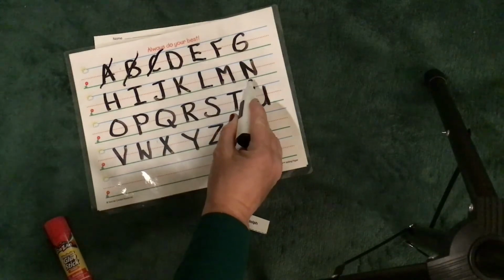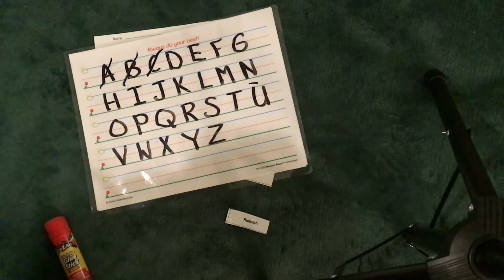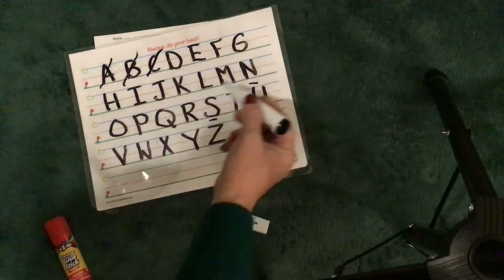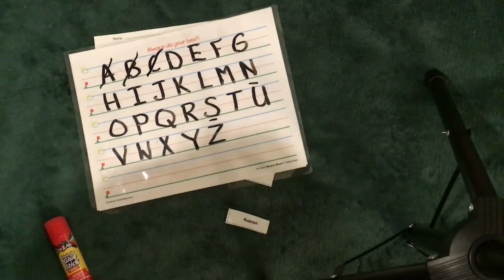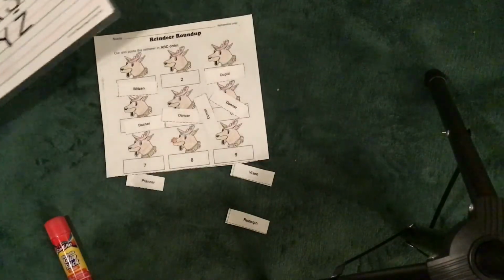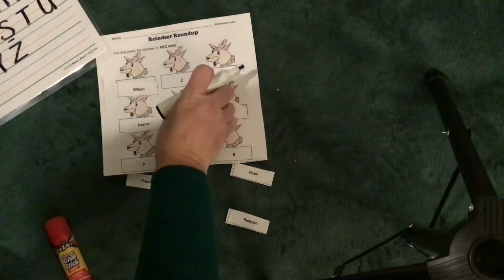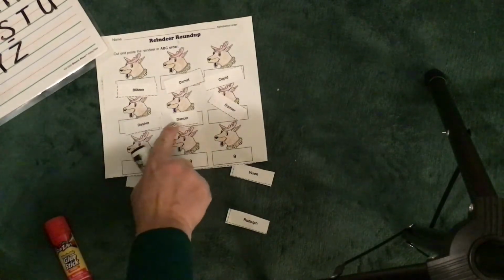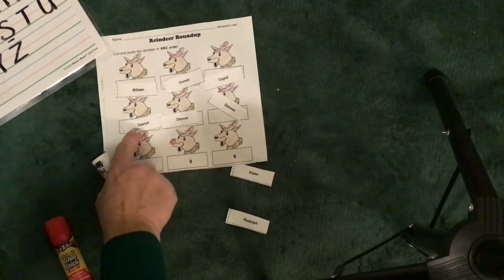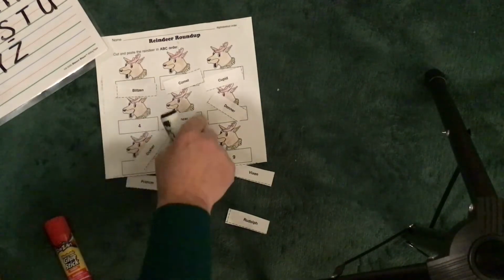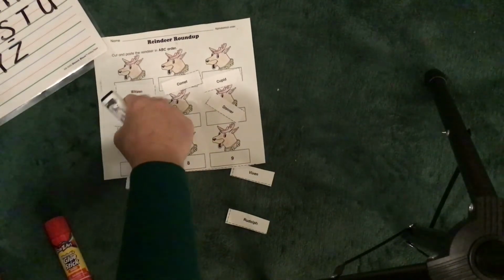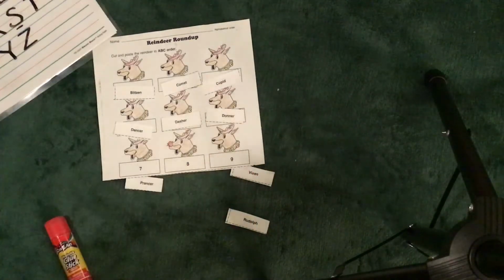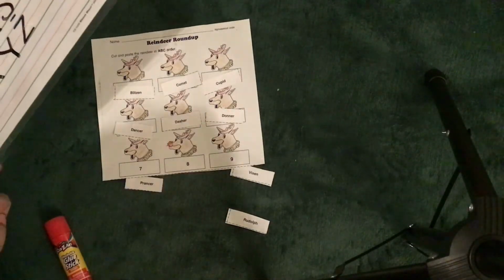So remember, I'm going in order, looking at all my letters. Oh, I found N. Here's N. And where's S? That's right, it's right there. So which comes first, N or S? You're right, N. So the one that says D-A-N, oops, these guys moved, didn't they? D-A-N, Dancer, is going to come before D-A-S. So I'm going to switch those guys around. D-A-N, then D-A-S.